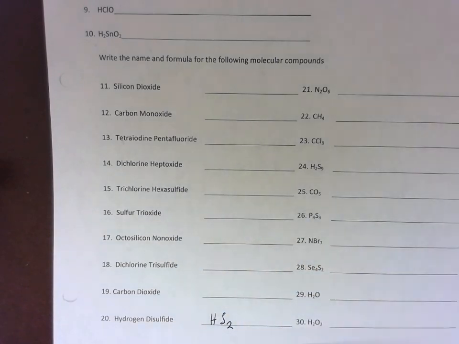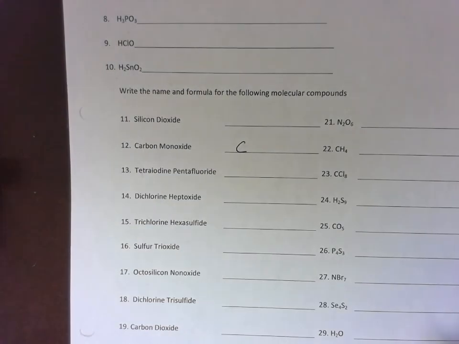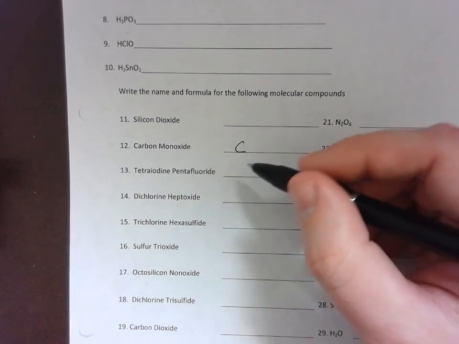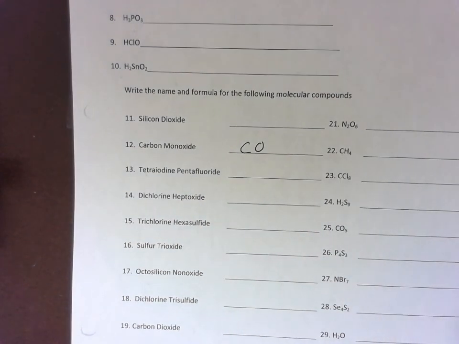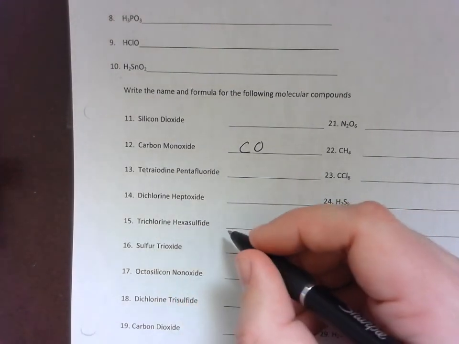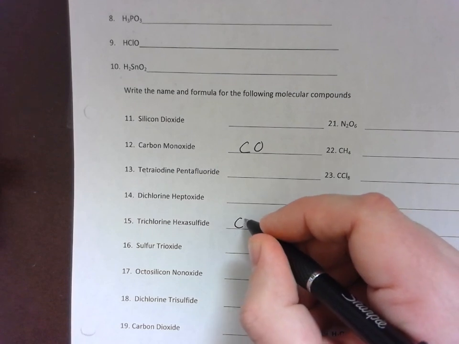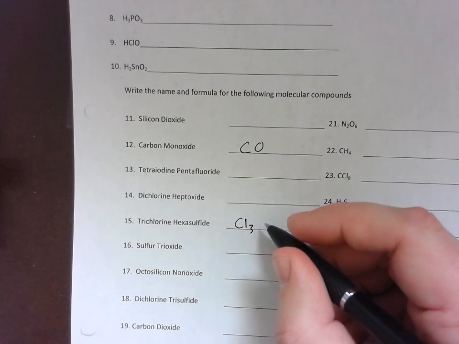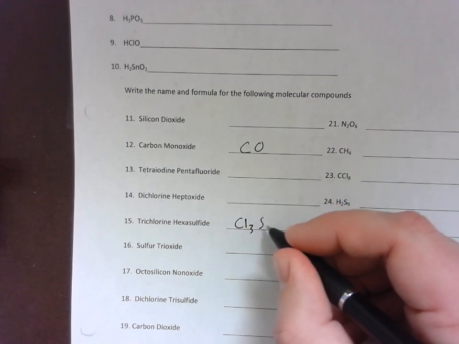Now, on all of these, I am looking at the specifics of the numbers at the bottom or all my prefixes. So remember, if it doesn't have a prefix on the first one, that's just going to mean that it is 1. But if it has a prefix, it's always going to have a prefix on the second one. So in this case, if I have monoxide, I'm just going to have CO. So carbon monoxide is just going to be C and O because I have no prefix on the first one and I have a mono on the second one. So the difference is on this one, I see that I have trichlorine, so I'm going to have Cl, and then I have a 3, and then I have hexasulfide, so that means I have S6.